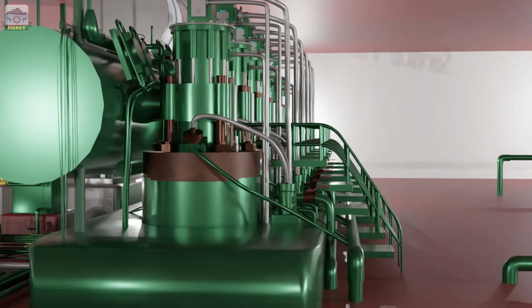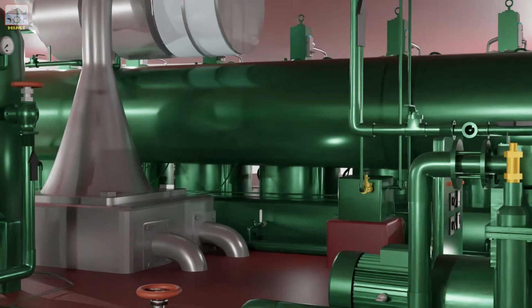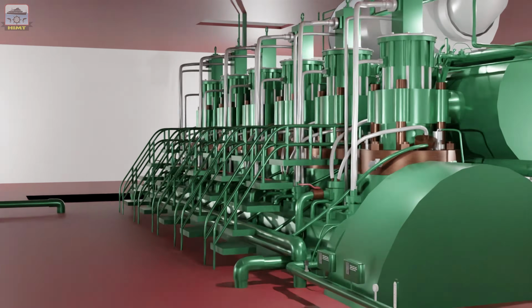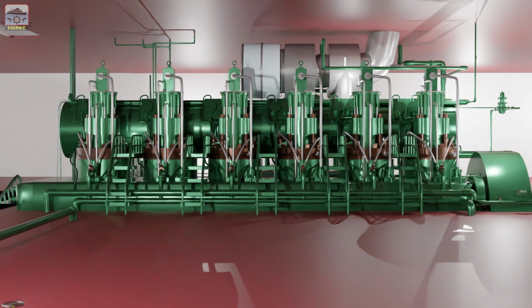Lubrication of the main engine is responsible for lubricating and cooling the internal parts, which are moving relative to each other, creating friction and heat. In this video, we are going to see the camshaft lubrication system. The camshaft lubrication system fulfills the following functions.